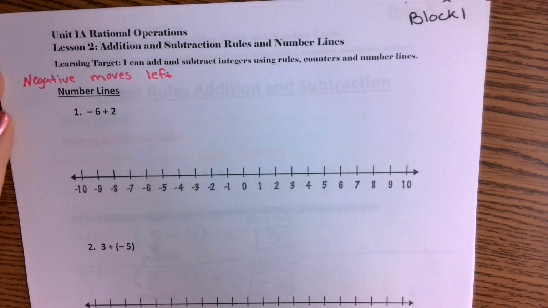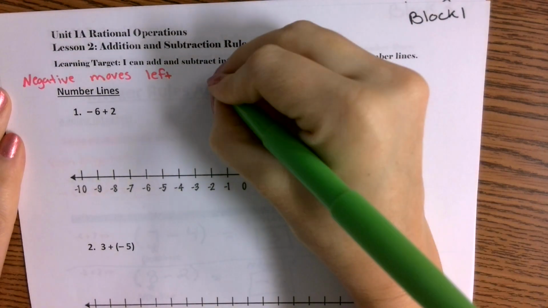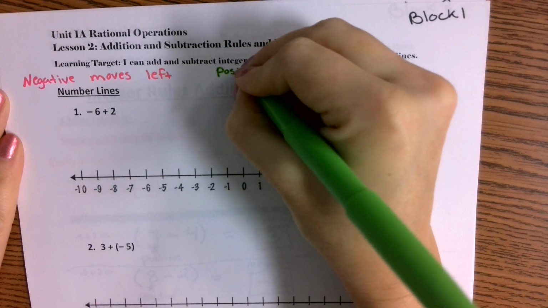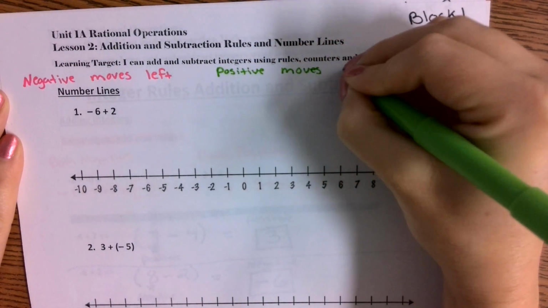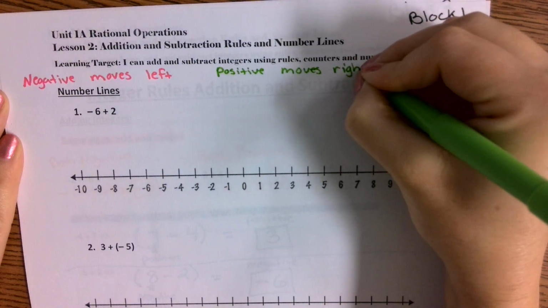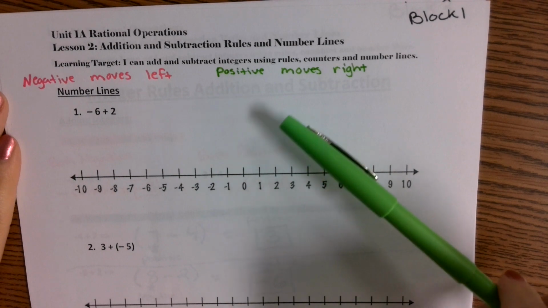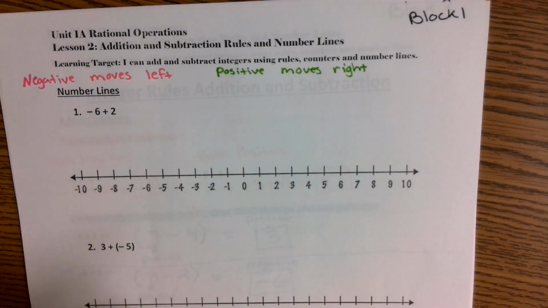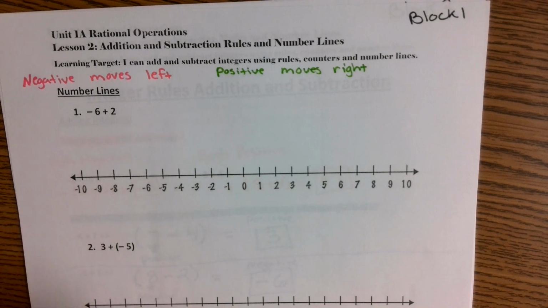which means positive moves to the what? To the right. Positive moves right. When we talk about negative values, they are going to have us moving to the left on a number line. Positive values are going to have us moving to the right on a number line.